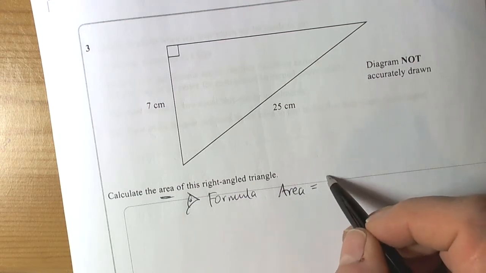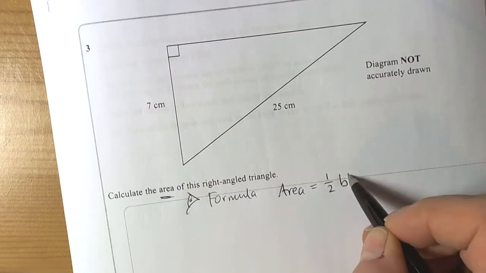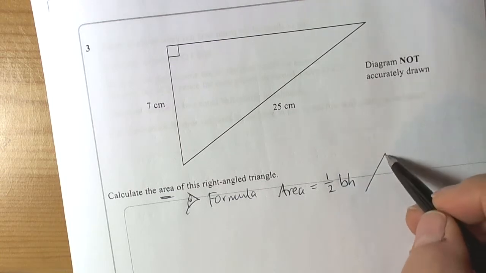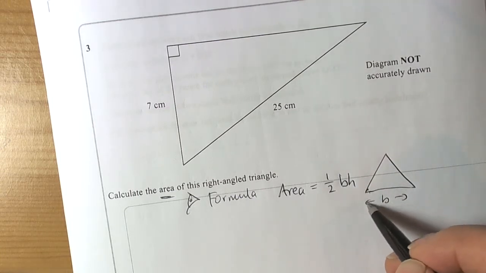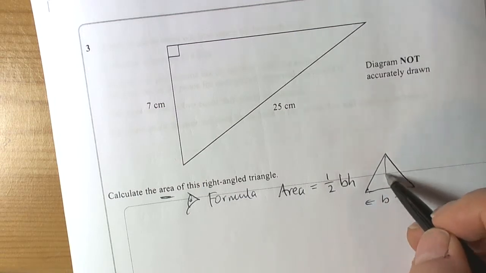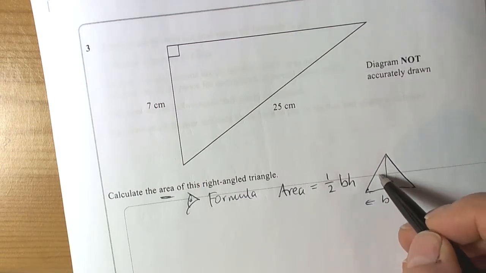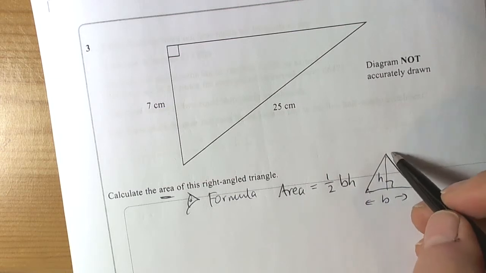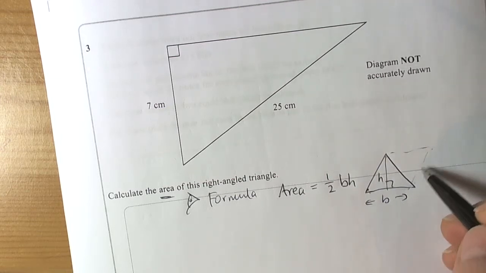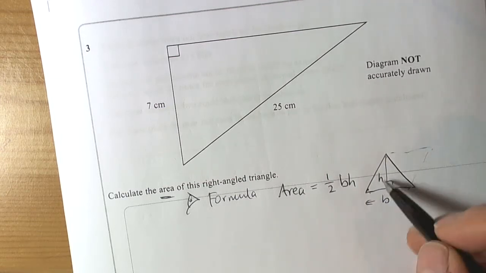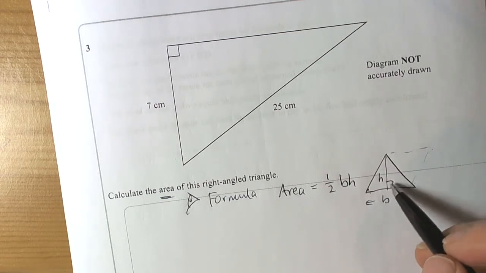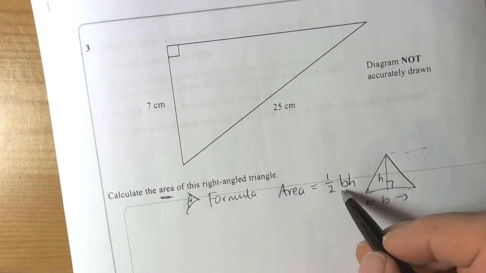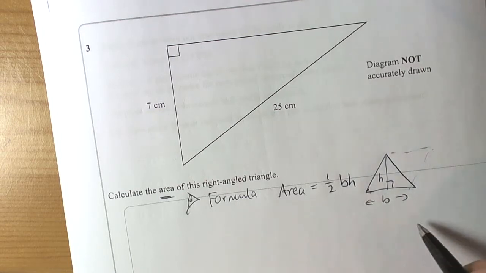So the area of a triangle we recognise is a half b h. There are lots of ways of thinking about this, but a triangle has a base length, it has a height measured at right angles called the perpendicular height, and basically it's half of a parallelogram. If a parallelogram was to be calculated, it's base times the full height, but we want a triangle which is half of that. So we're going to do a half times the base times the height.